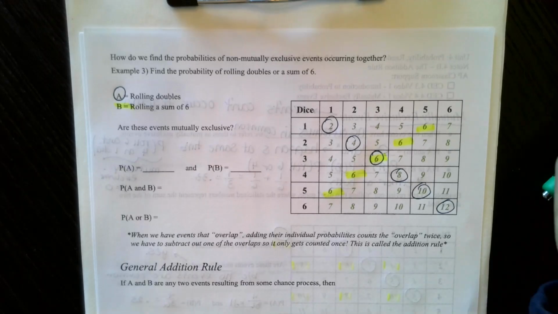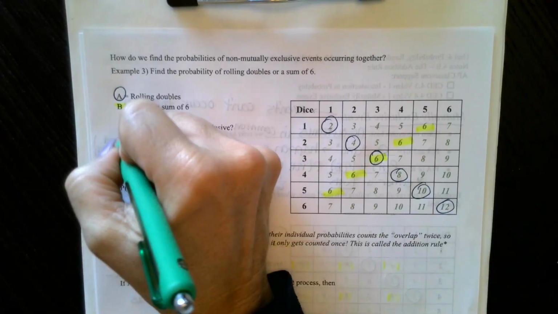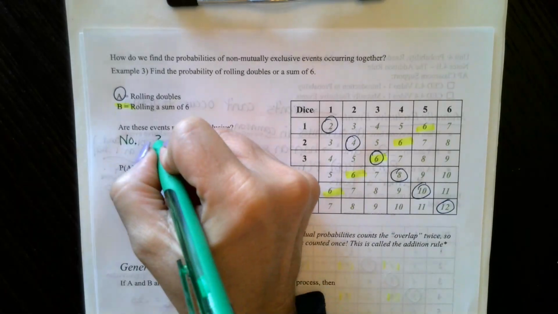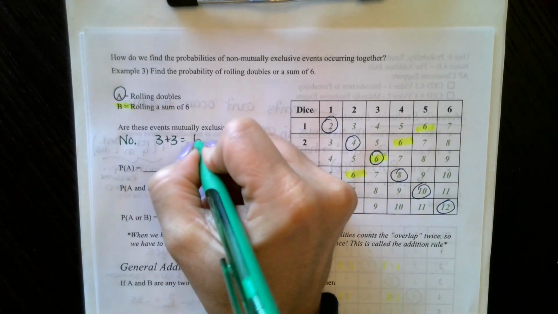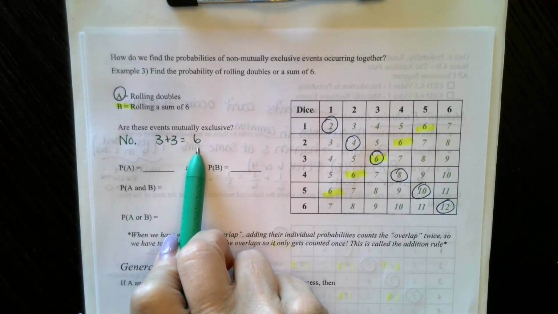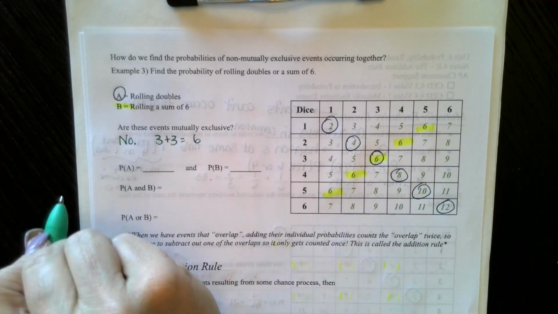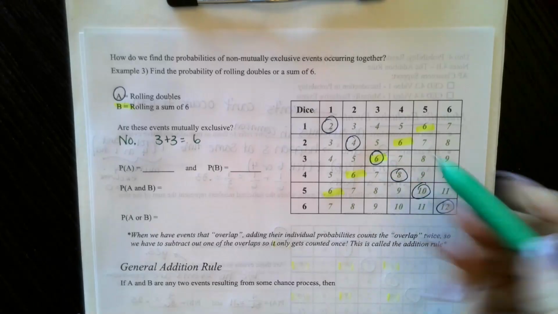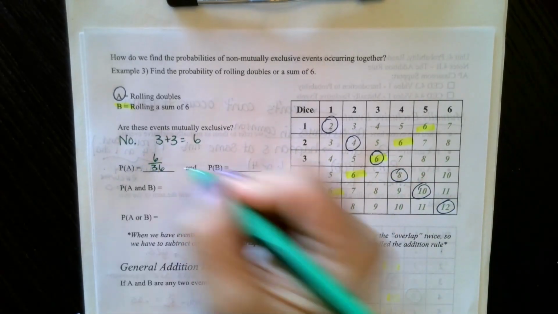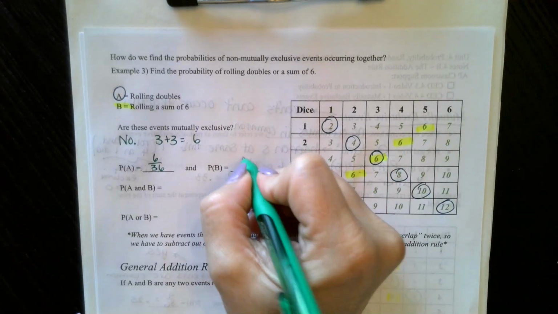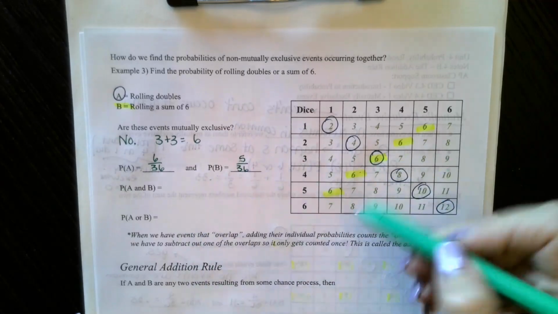So are these mutually exclusive? And this would be no, because I can roll a 3 and 3, and that is going to be my doubles, and that is also going to be my sum of 6. So these are not mutually exclusive. So if I look at this, my probability of A, rolling doubles, would be 6 out of 36, and my probability of B would be 5 out of 36, rolling a sum of 6.